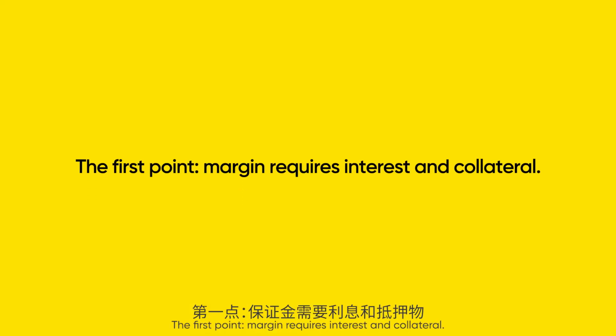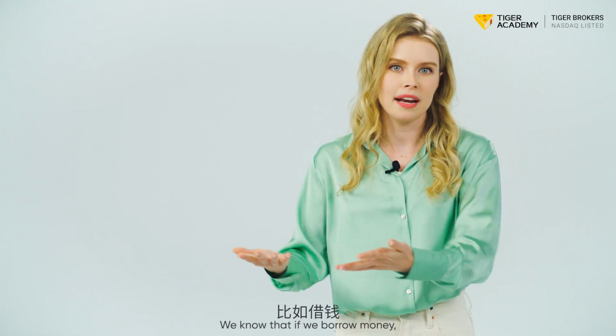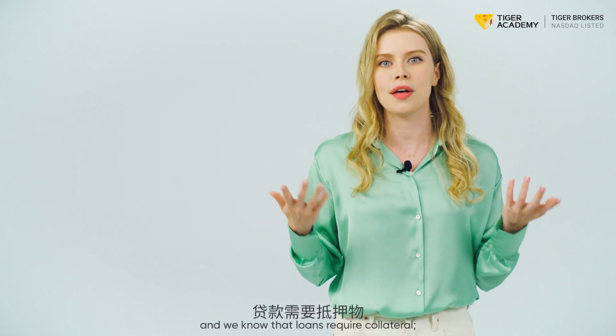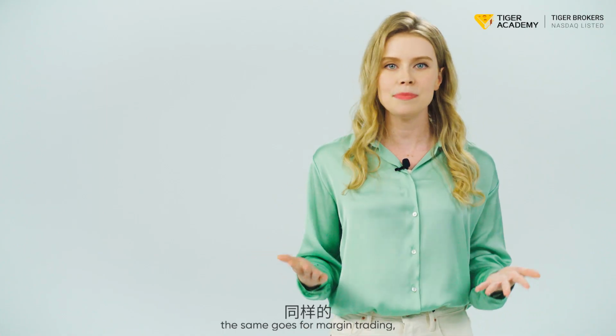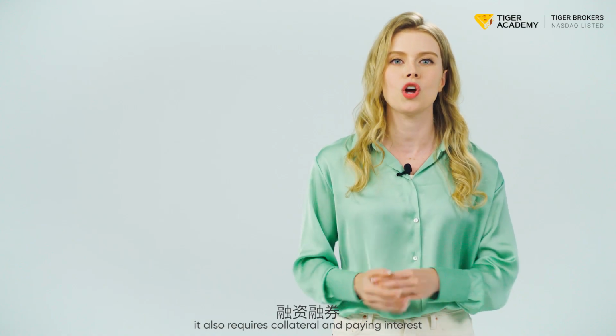The first point, margin requires interest and collateral. We all have some experience in life. We know that if we borrow money, we'll have to pay interest, and we know that loans require collateral. The same thing goes for margin trading. It also requires collateral and paying interest on the amount you borrow.